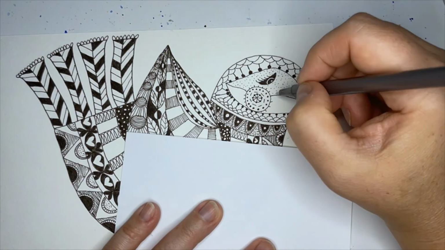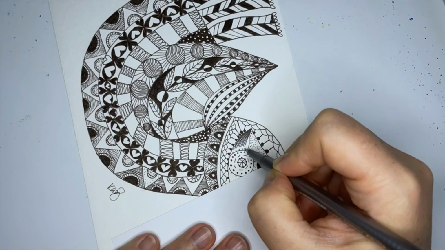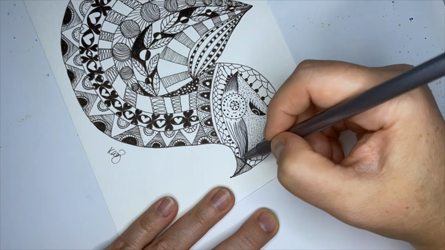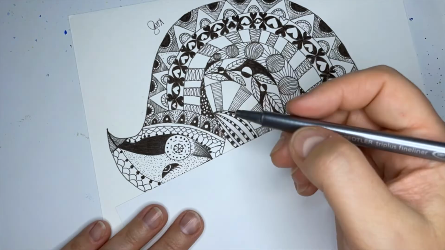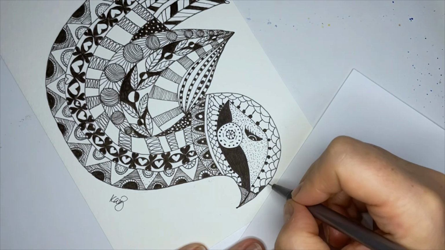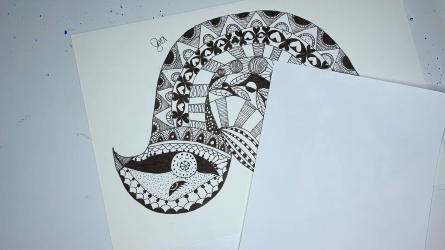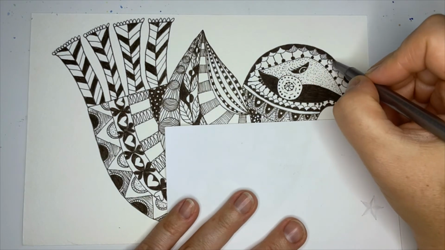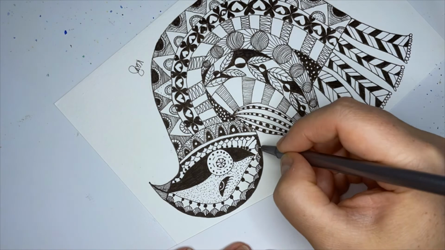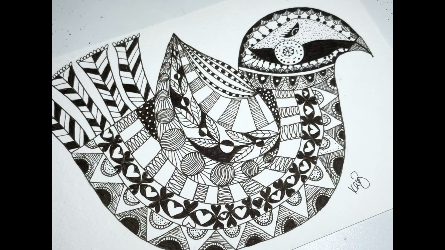And then within that section, I split it in half and did the tiny dots on the upper half. And I tried some stripes, but I didn't love them, so I just decided to color in that section and make it solid black. And then I colored in some of those scallops around this little bird noggin. And this is where I decided to stop today. Now, this doesn't mean I'm completely done with my bird, but I'm done for now.